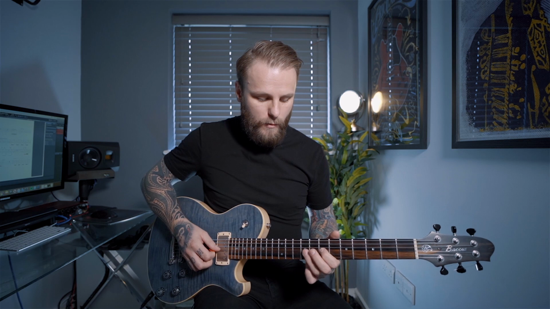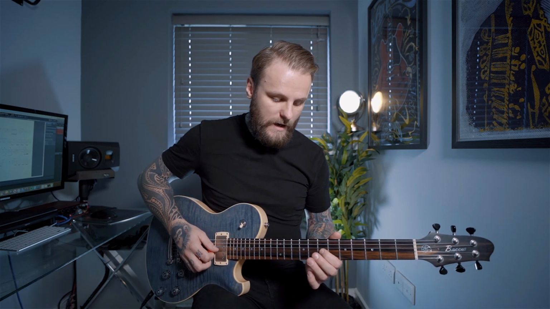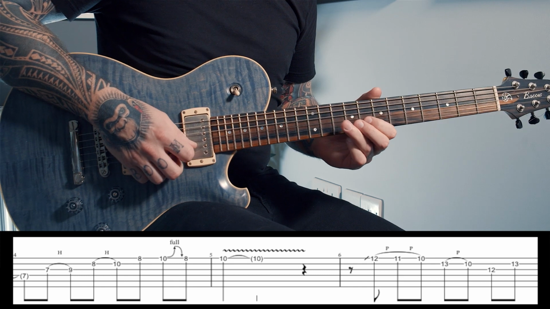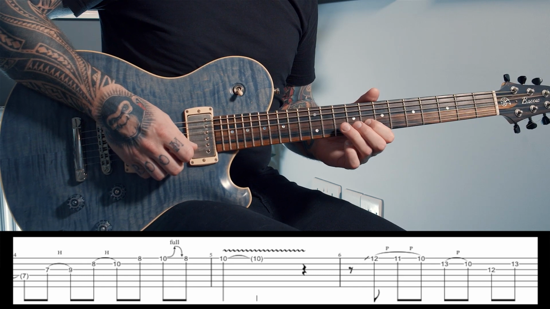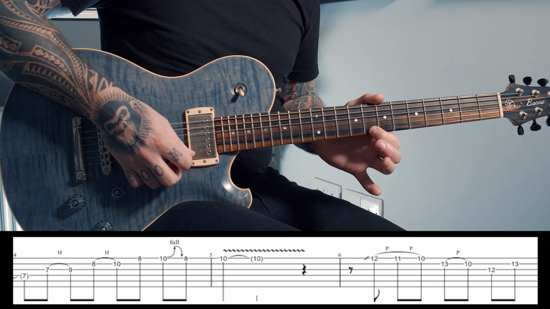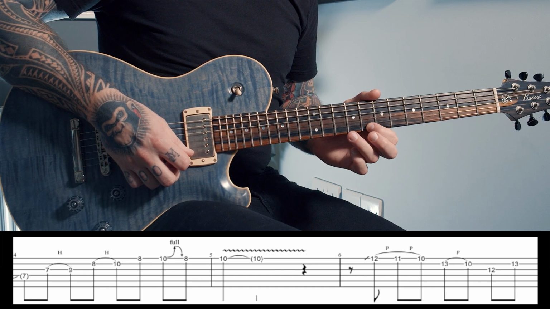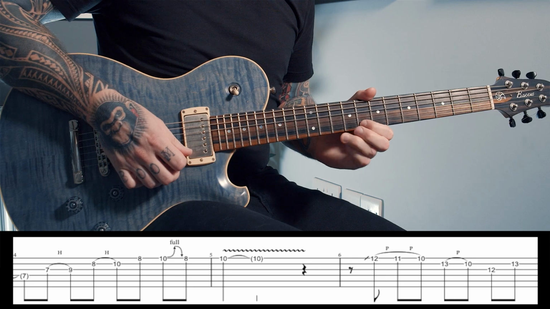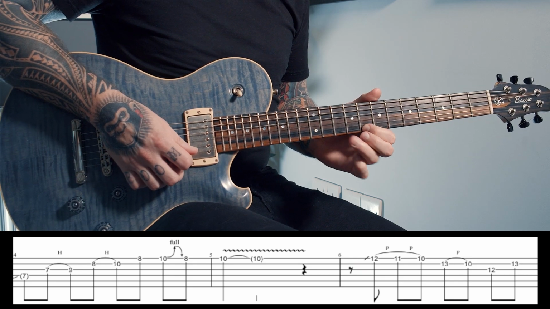Okay, the next lick is going to be going back to D again. We're going to start here, we're going to go up into position 2. We're going to hammer 7 onto 9, 8 onto 10 on the B, 8, 10 on the E, but we're going to do a bend and release. Pull off to 8, and then this is going to be the D note that we'll hit as the chord changes back to D.